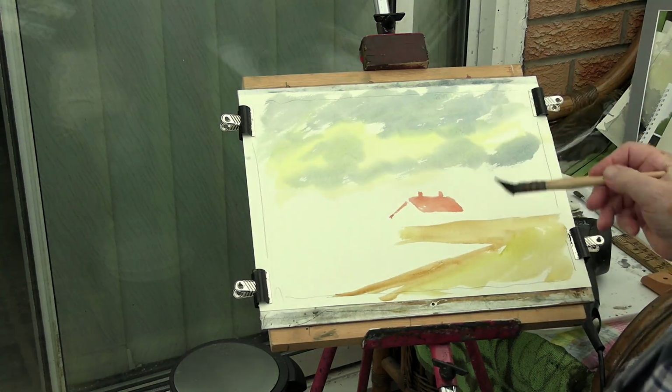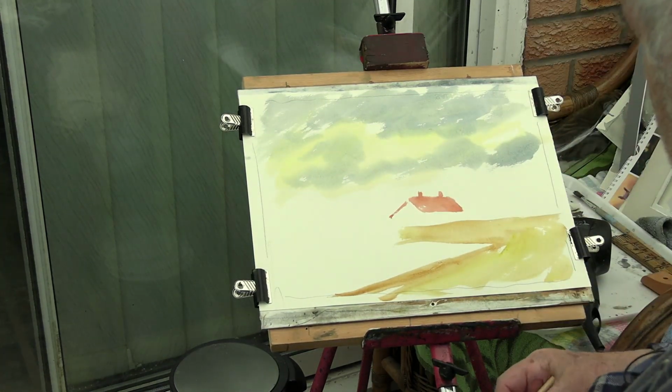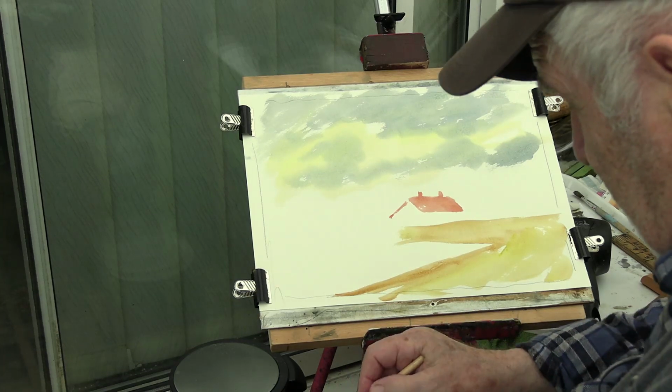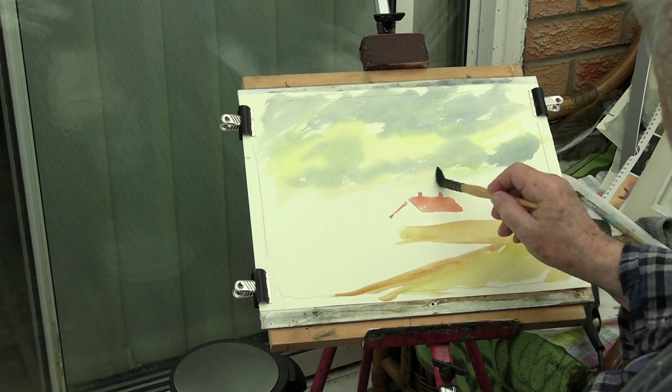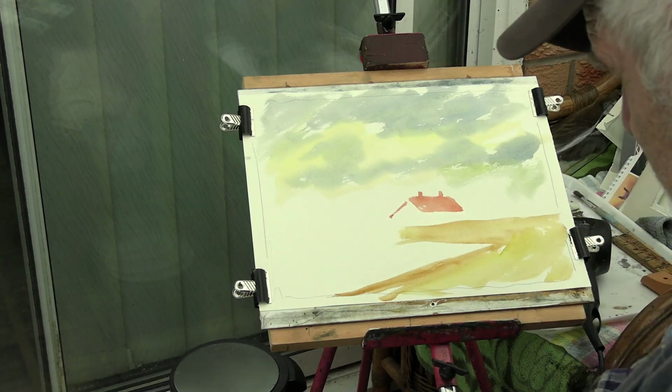Nothing special, just bringing it pretty light at the bottom where the distance is coming in.